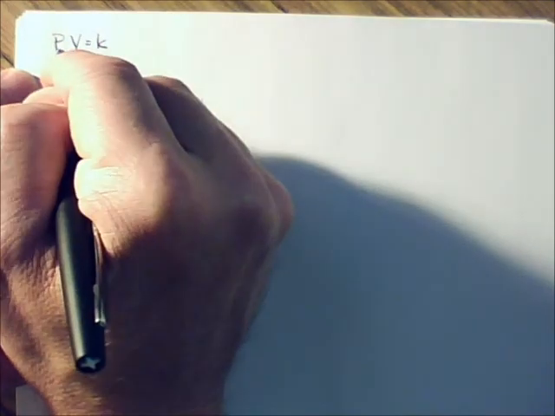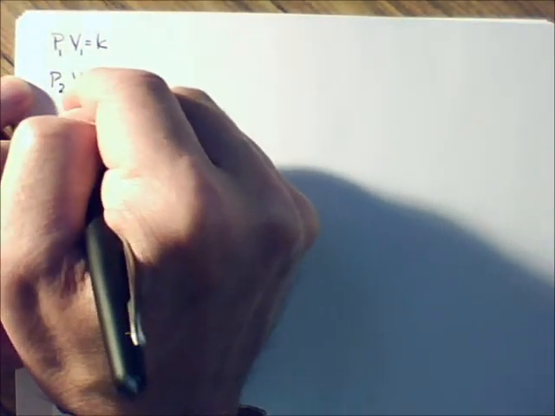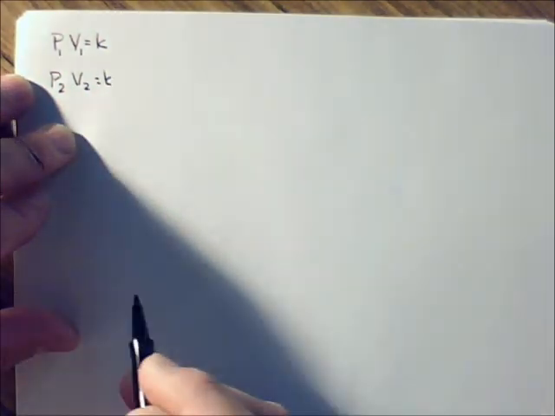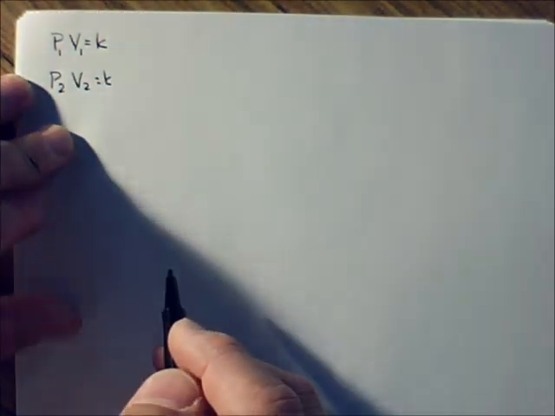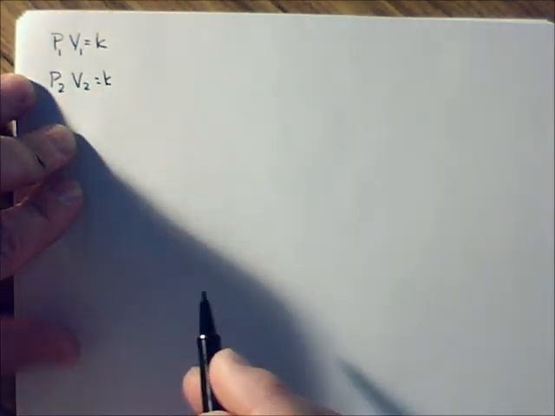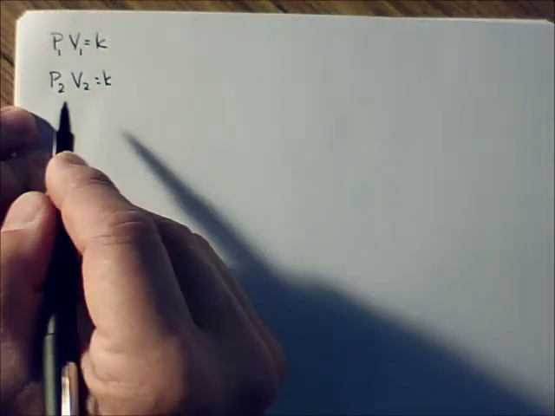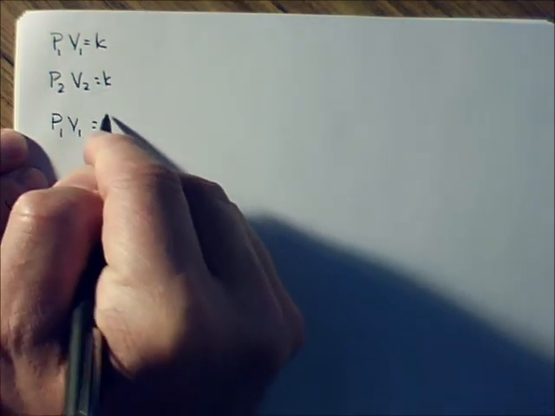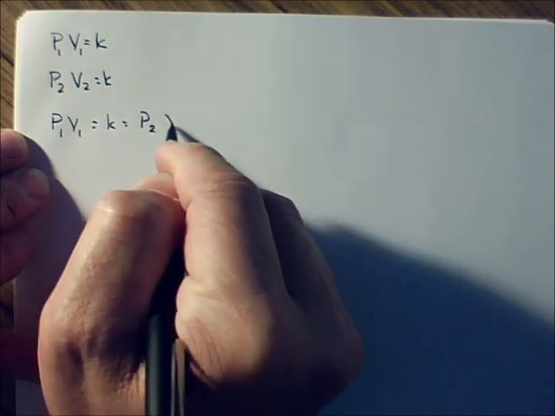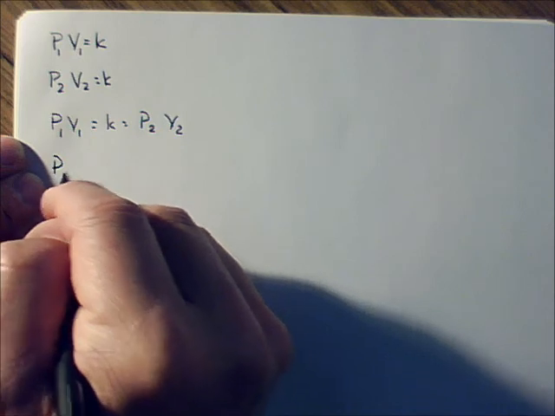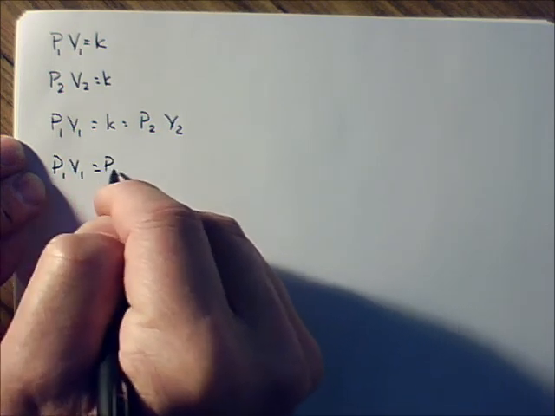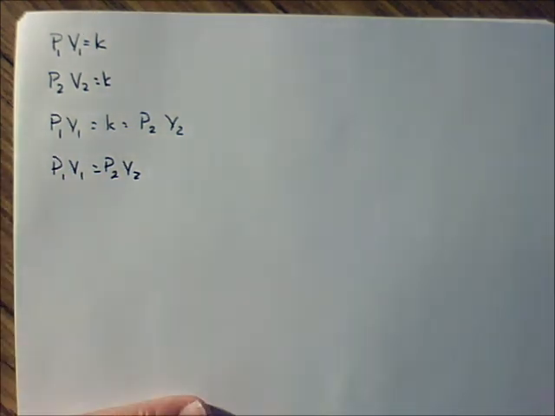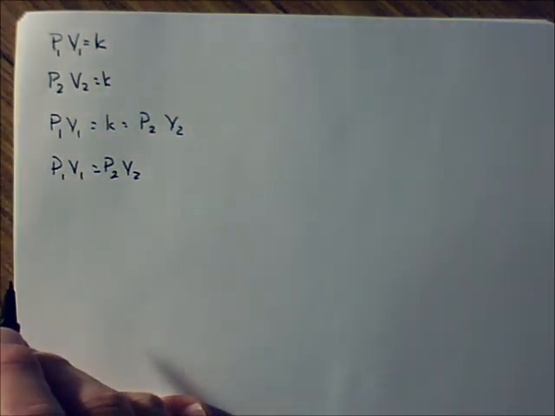Okay? So if this is the first pressure and volume, whatever I started with, pressure 1 and volume 1, then I'm going to also have pressure 2 and volume 2 that equals K. Whenever I change the pressure or the volume, the other variable also changes so that it always equals K, whatever that constant happens to be. Okay? Well, then what we could say is that pressure 1 times volume 1 equals K, which also equals pressure 2 times volume 2, and mathematically that means that pressure 1 times volume 1 equals pressure 2 times volume 2. And this is the most practical, usable form of Boyle's law for us.